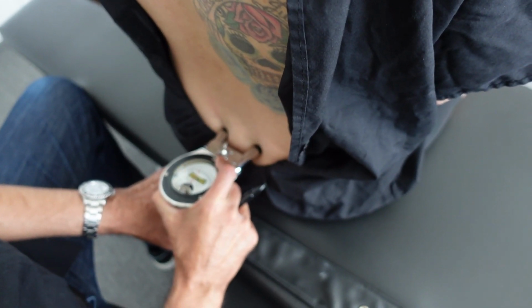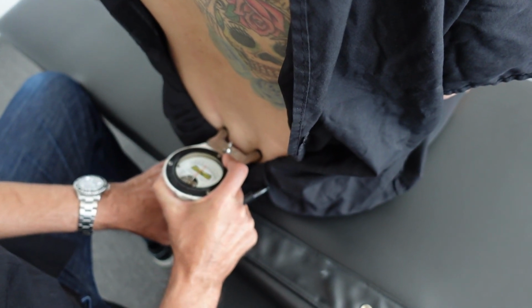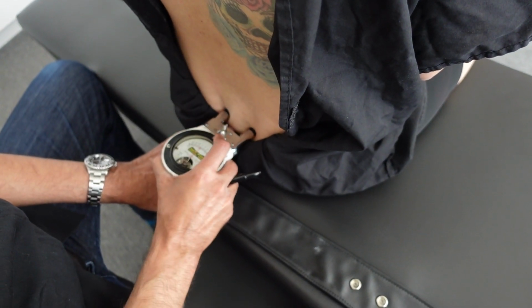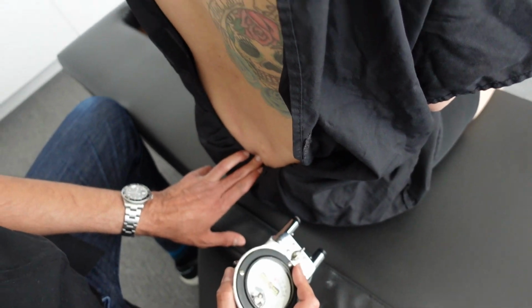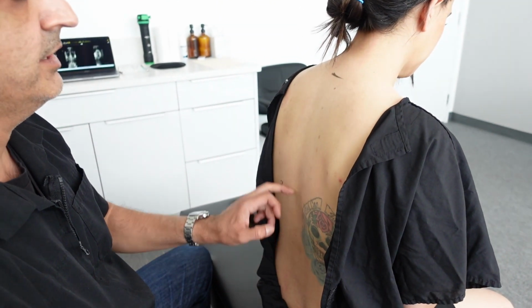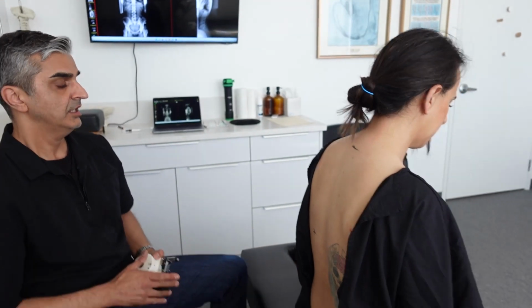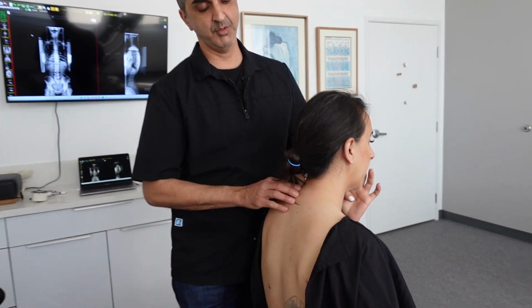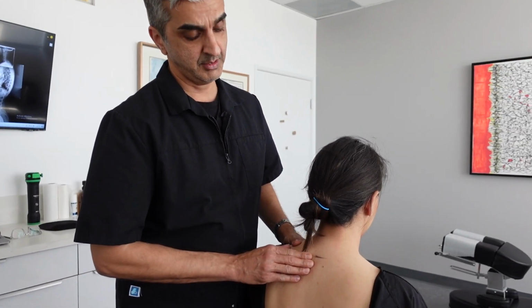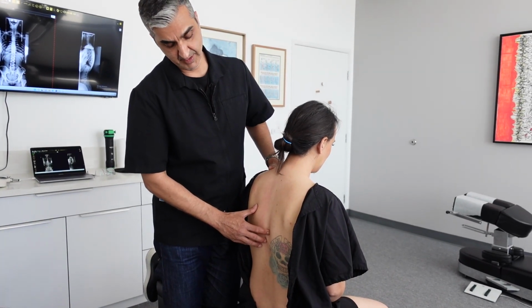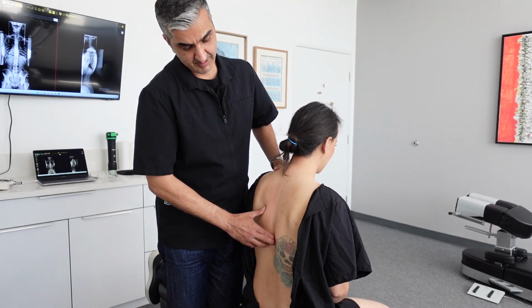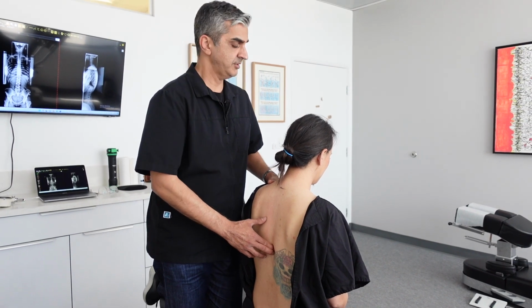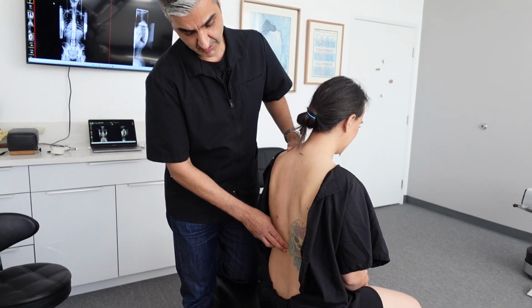And it's all starting down low: S4, maybe S5, coccyx. Right there, I'm getting here, here, here, and here. That doesn't mean I'm adjusting all of those. It means we're going to check it and determine where we're going to start. Relax there now. 5, 6, 7, 8, 9. 9 or 10? 9.